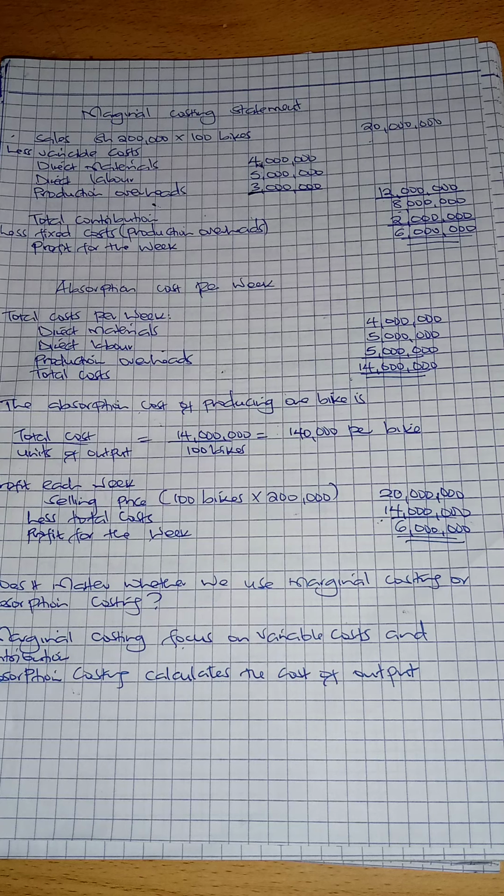Because in the long run, even fixed costs, their behavior changes and they also become variable, right? But in the short term, when you're making short-term decisions, marginal costing is the best method to use.